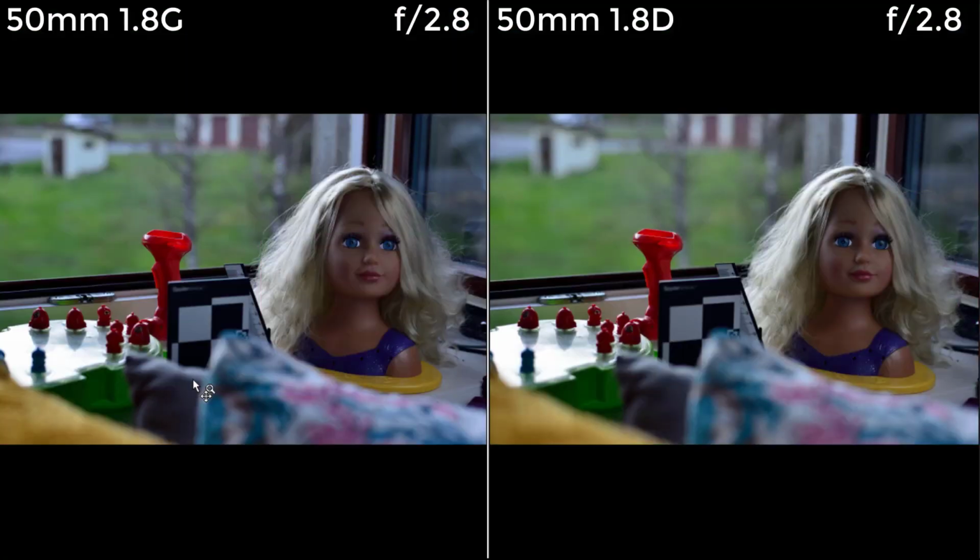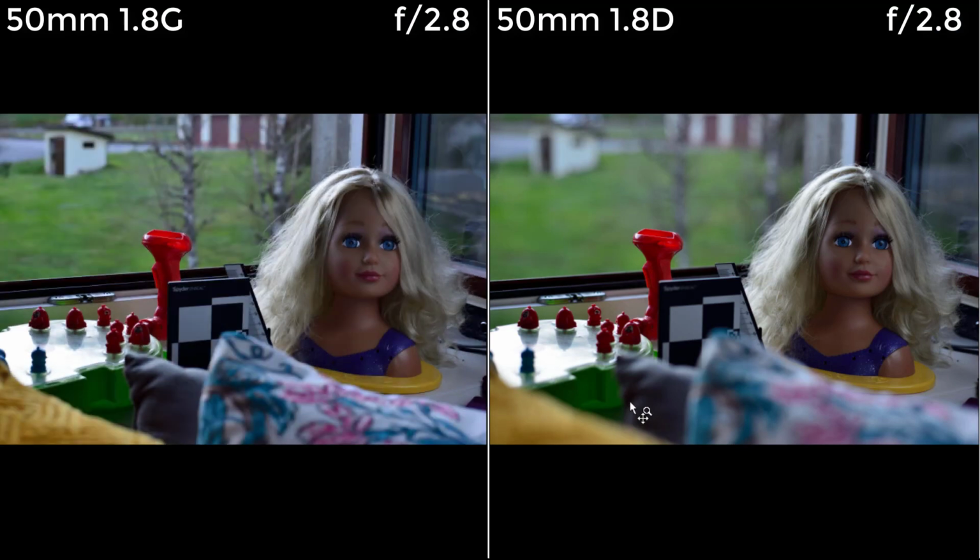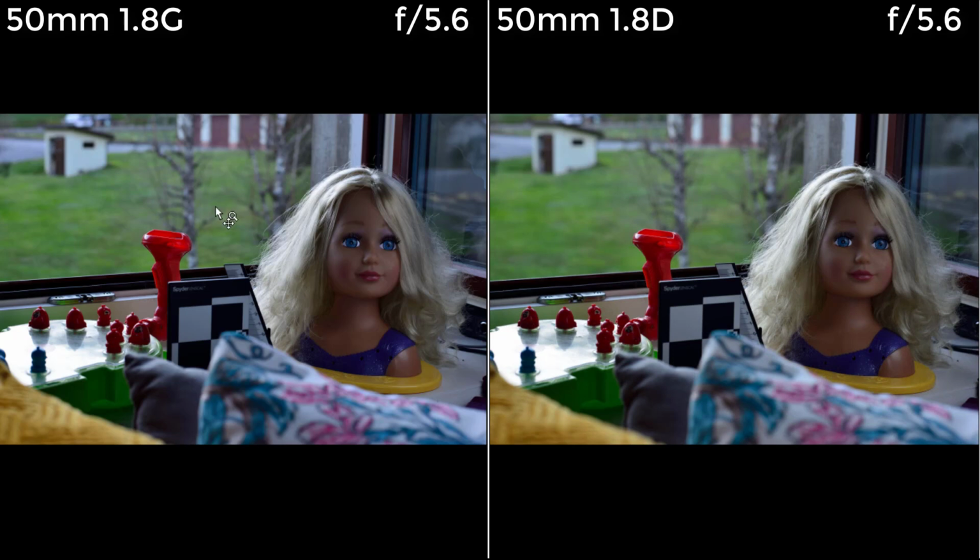Okay, so let's go a bit further on the aperture, so this is 5.6. We can see on the G version the bokeh is nearly gone. On the D version it remains a bit smooth, which is a nice thing.